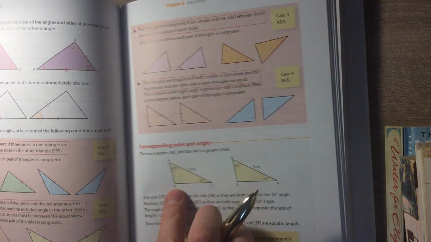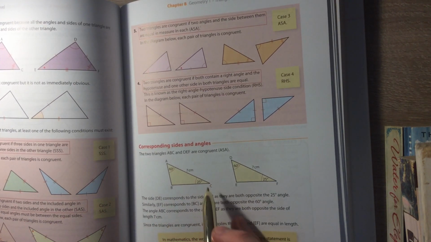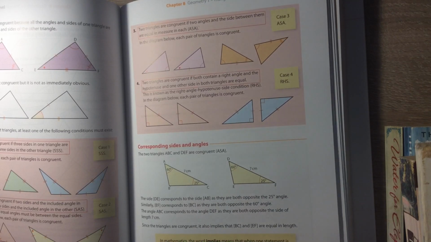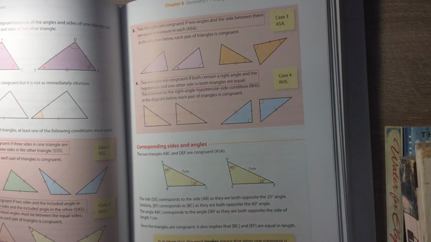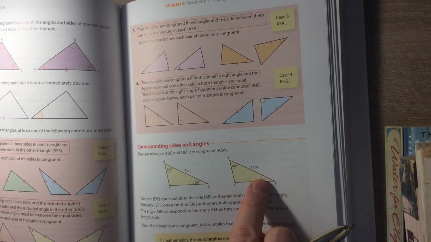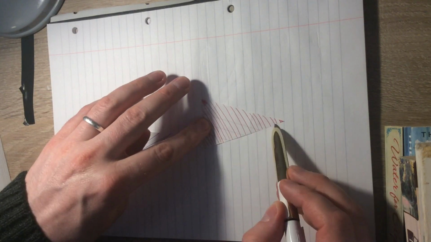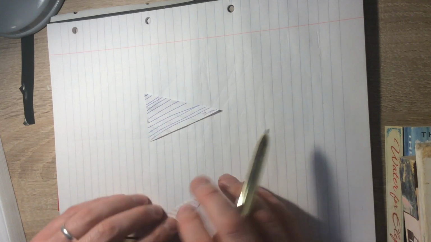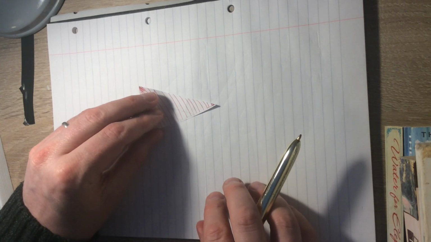In the case of two congruent triangles, you'll say this side here, BC, is the same length as this one here, EF. They're called corresponding sides. So in congruent triangles, corresponding sides are equal and corresponding angles are equal. Down here, in the red triangle, this side here corresponds with this side here, and they're the same length. Again, this angle here and this angle here are the same size, they're corresponding angles. Okay, so let's have a look at some questions.